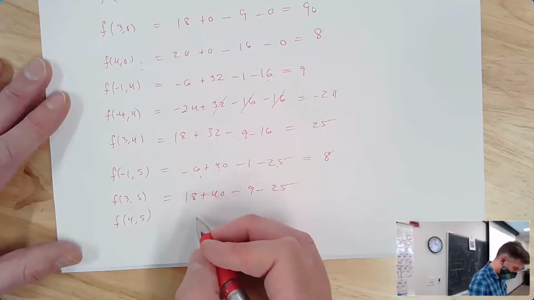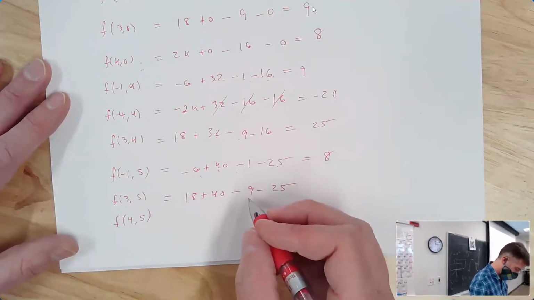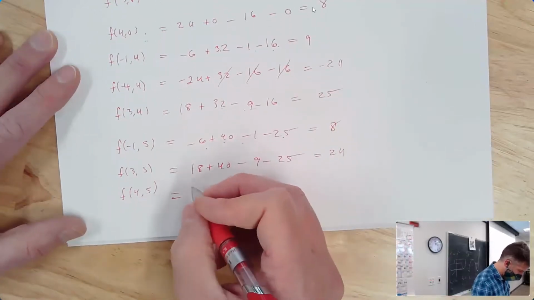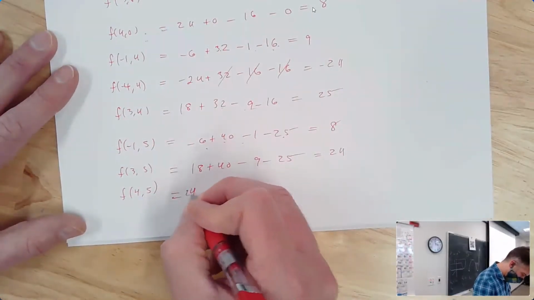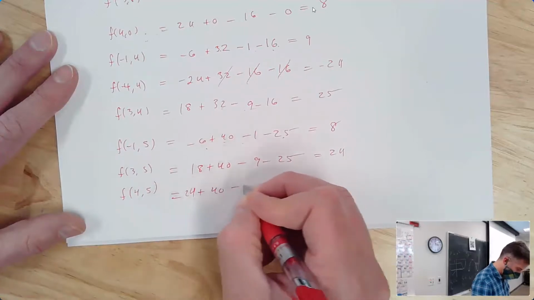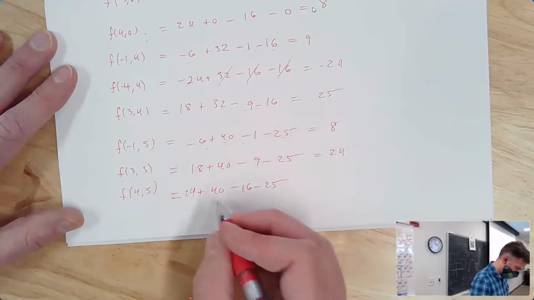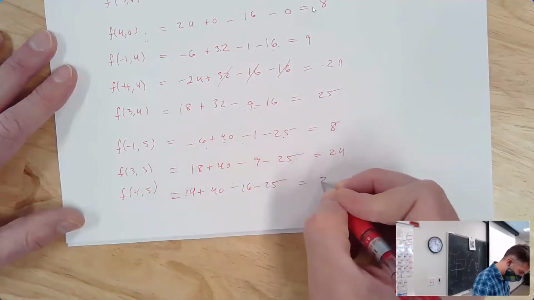That's going to be 24. And then finally, the last one, thank God. 5 times 8 is 40, minus 16, minus 25. That's -41. 40 minus 41 is -1, plus 24 is 23.